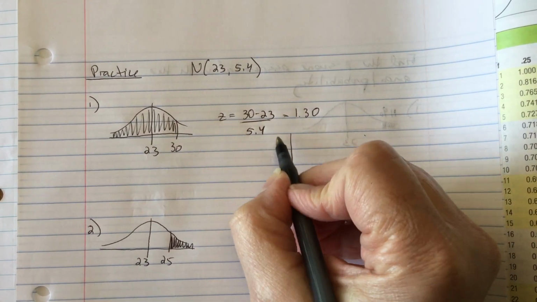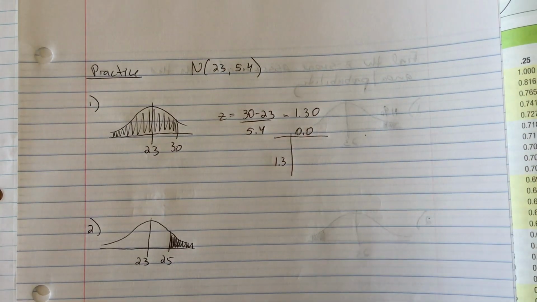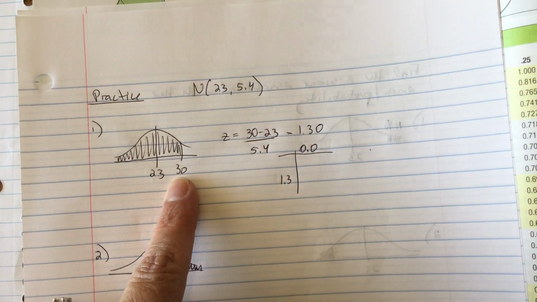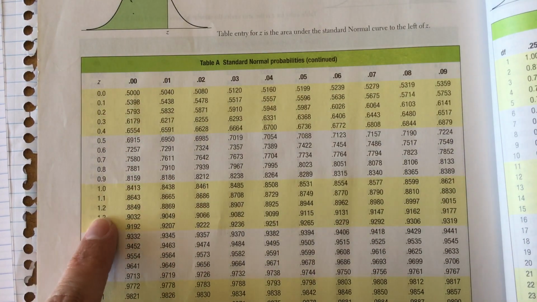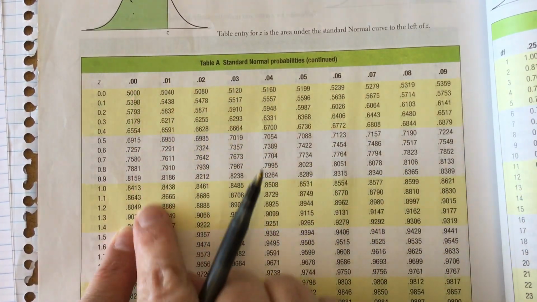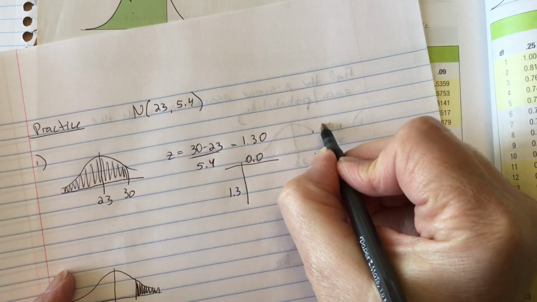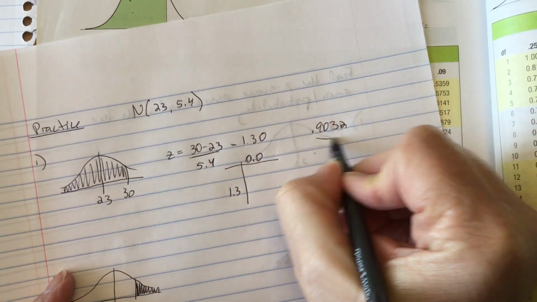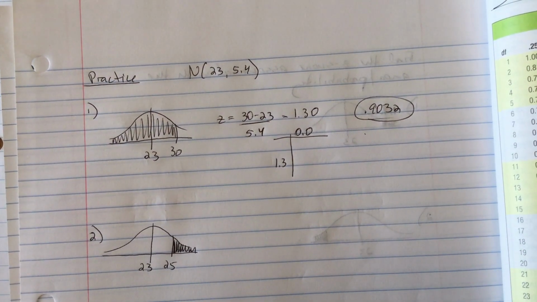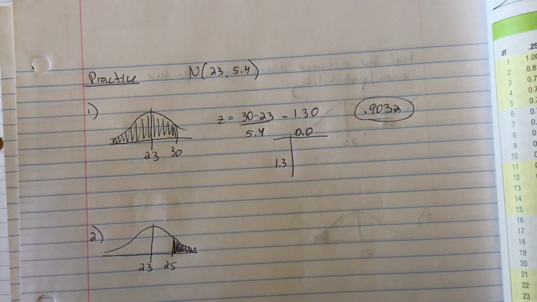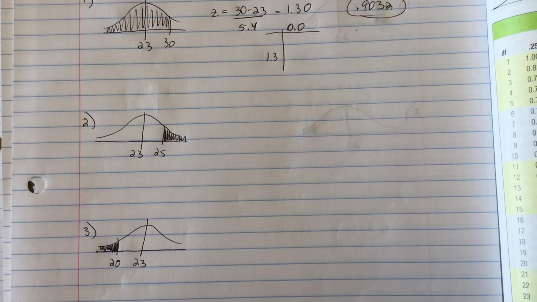So what I have to do in my table is go to 1.3 and then 0.0, okay? So again, this is a positive z-score, so I'm on the positive side. 1.3 and then 0 is right here, so 0.9032. So 0.9032 is that area, okay? And we can check in the calculator, but I know it's right. Okay. All right. There's number 2, if you want to try number 2, and then I'll come back and tell you the answer.